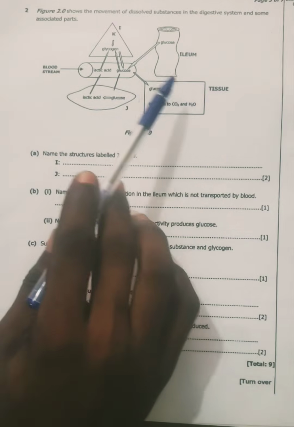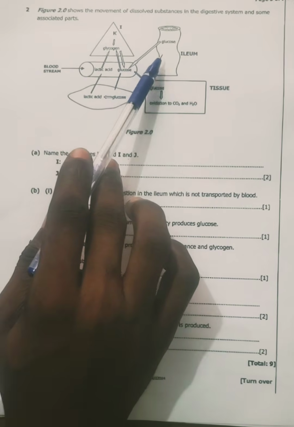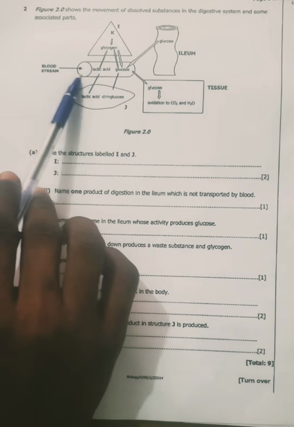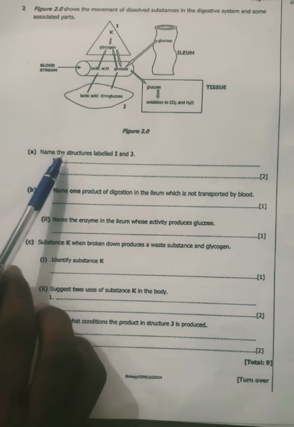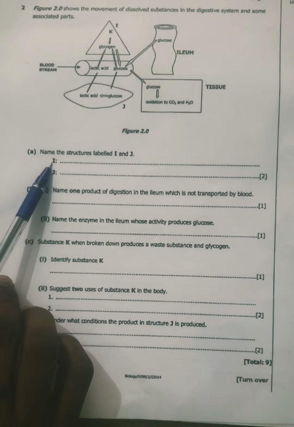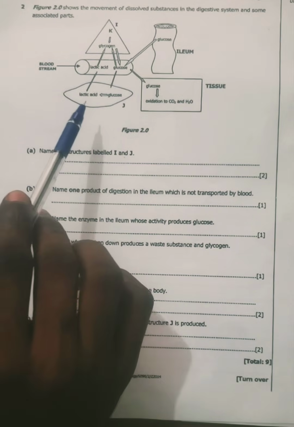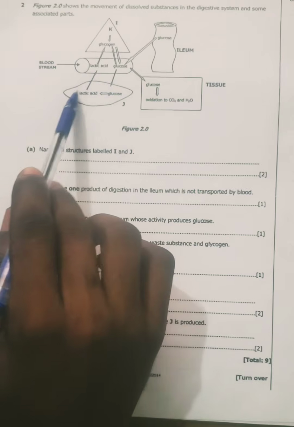So when you look at it, we have this part, the ileum, of which we understand that the ileum is part of the small intestine. Then we have the tissue, okay? Then this side we have the bloodstream. Now, the first question says, name the structures labeled I and J. So they want us to name I, and also what is J. So let's take a look at what is happening. So this is our I, this triangle here. Then this is our J, this shape here.